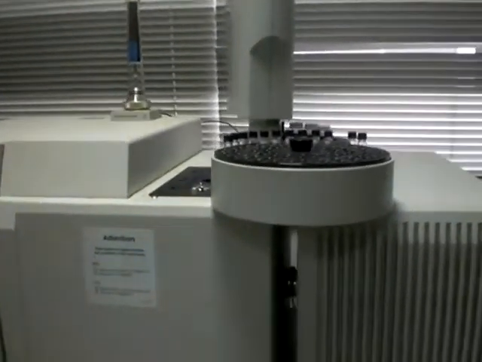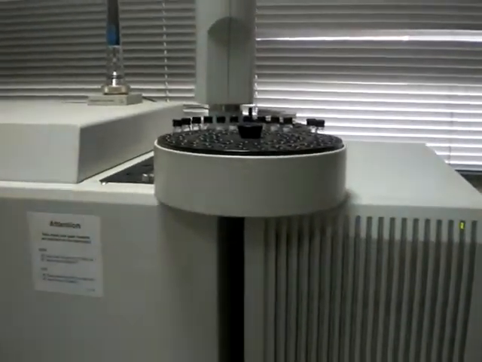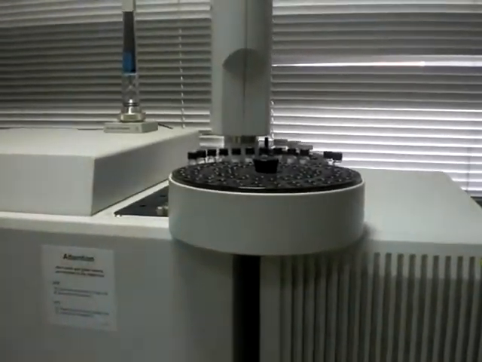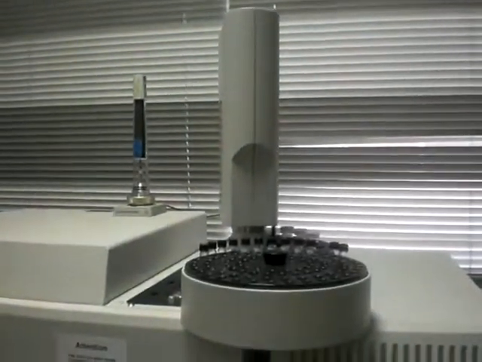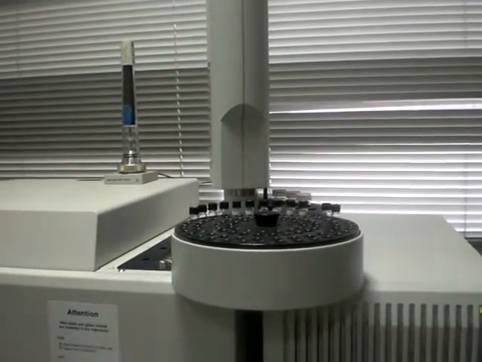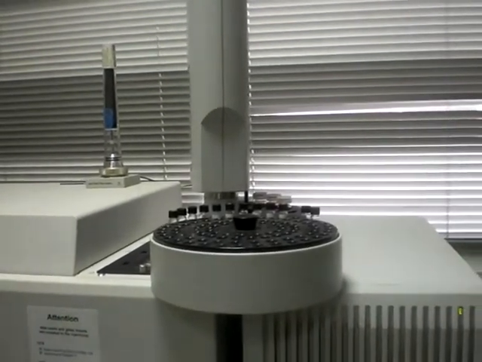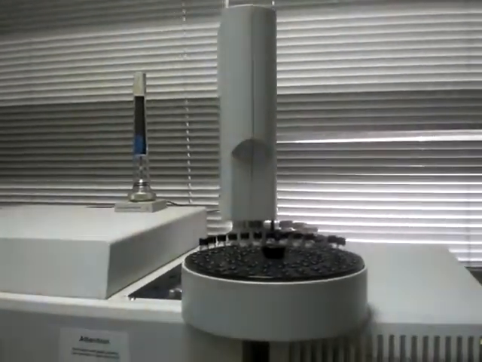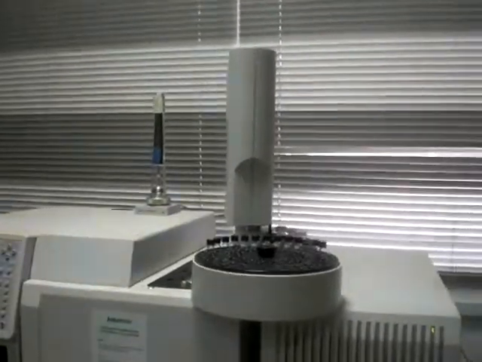So we order the instrument here to make an injection. Here is the autosampler. You will see now the autosampler will take time to take the order and then to inject the sample.